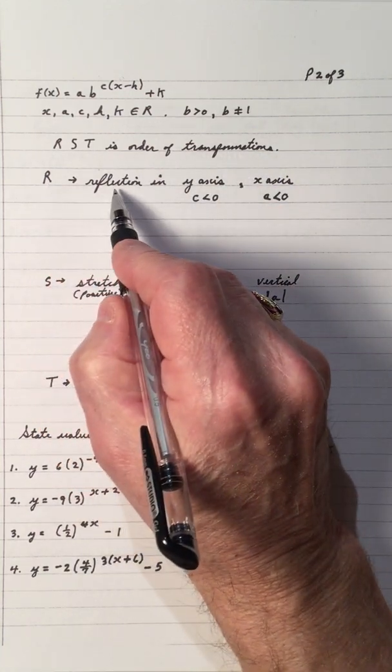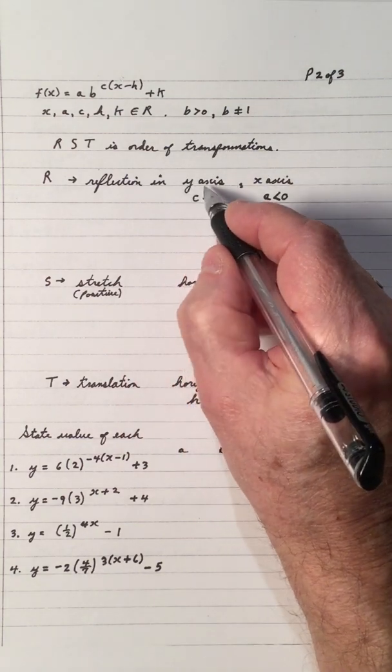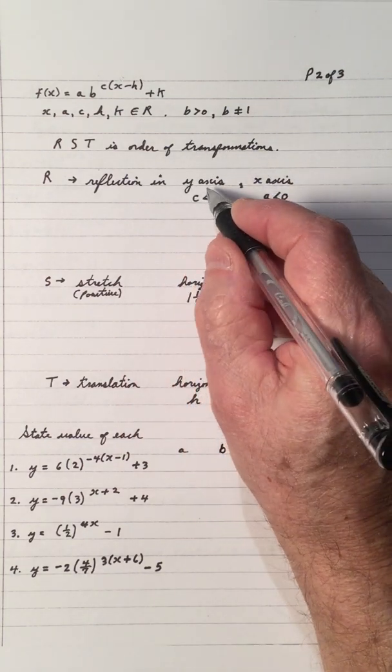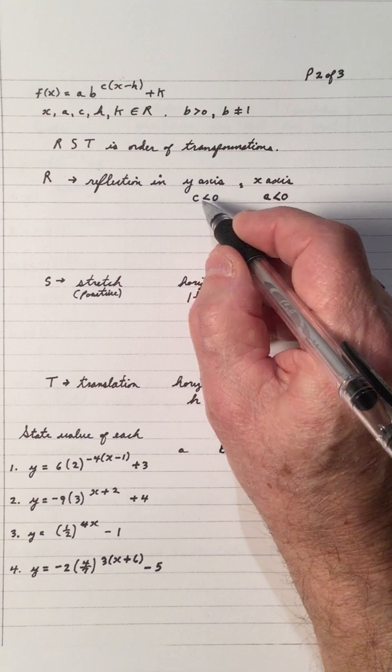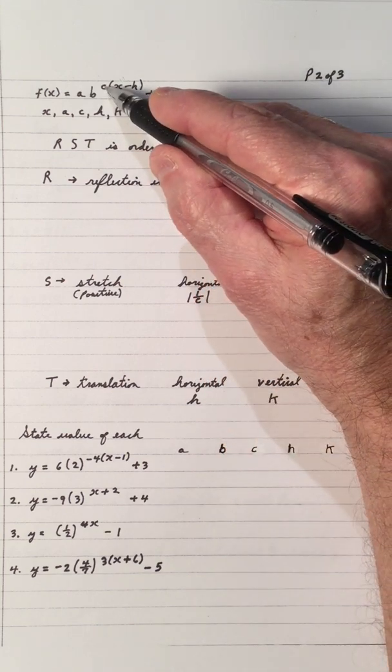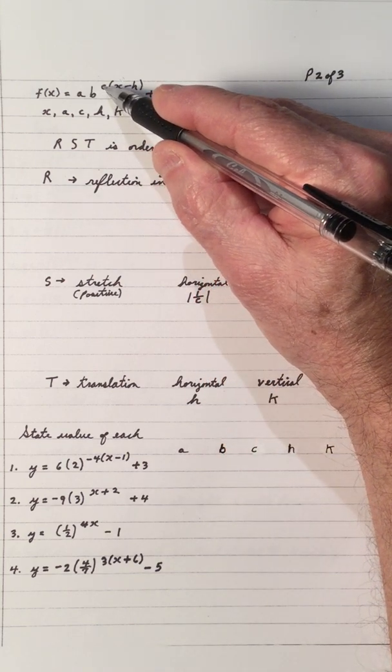R stands for reflection, and we reflect in the y-axis. When we reflect in the y-axis, that means the c value is going to be negative.